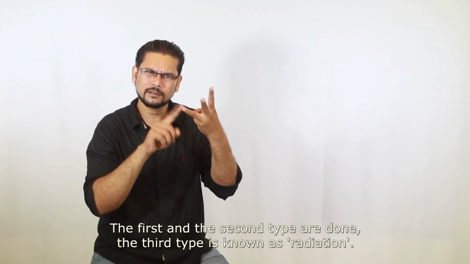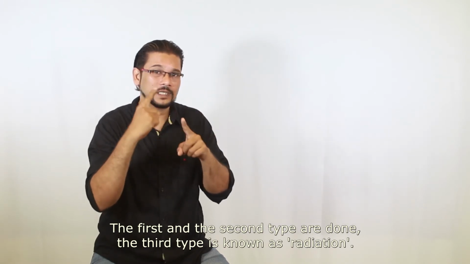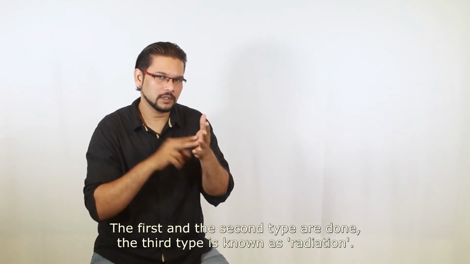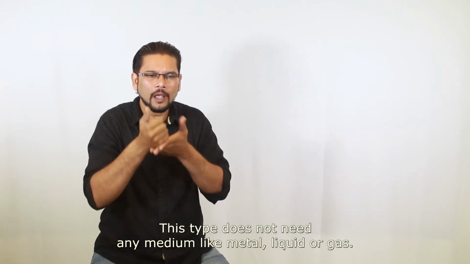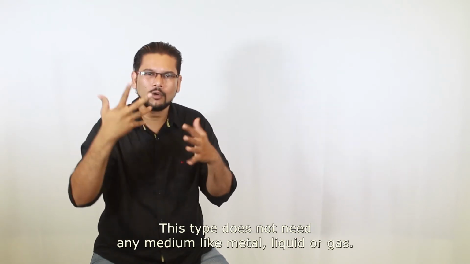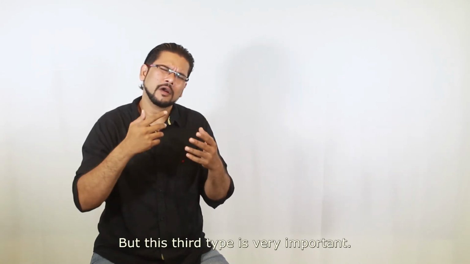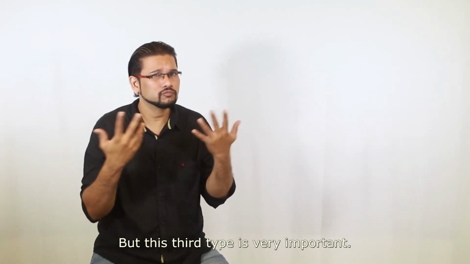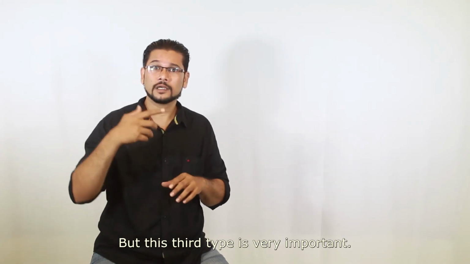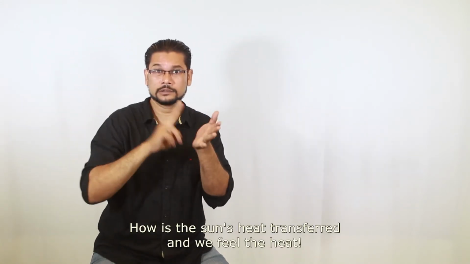The first and the second type are done. The third type is known as radiation. This type does not need any medium like metal, liquid or gas. But this third type is very important. How is the sun's heat transferred and we feel the heat?